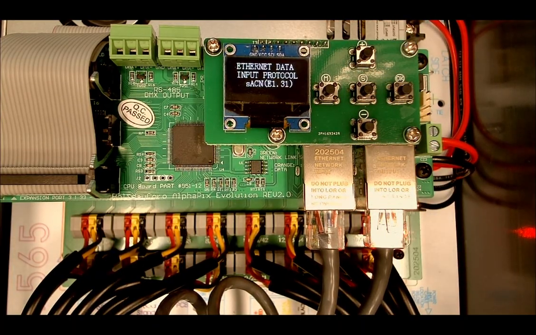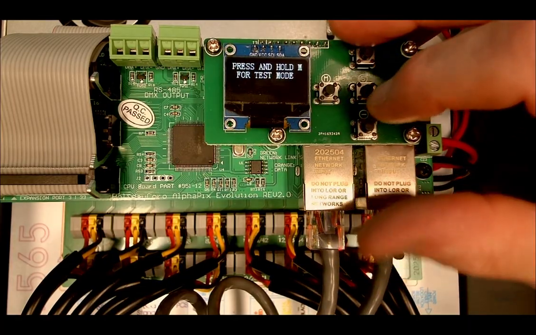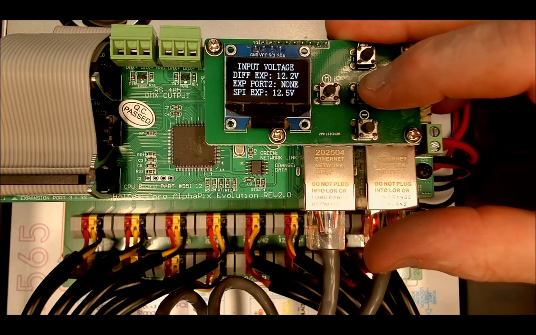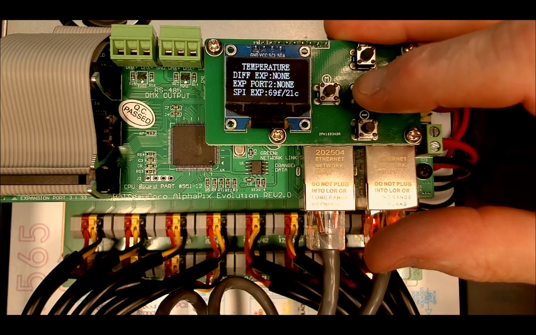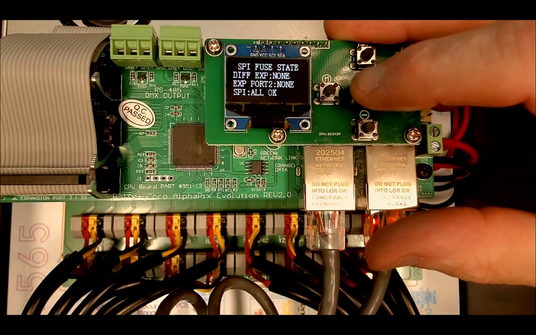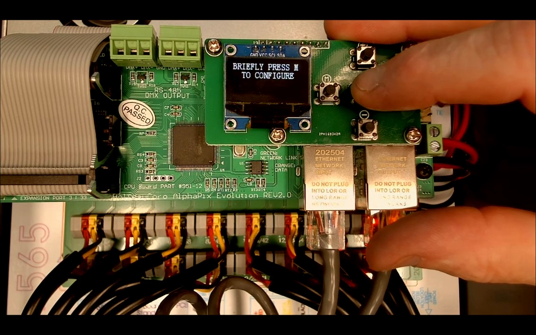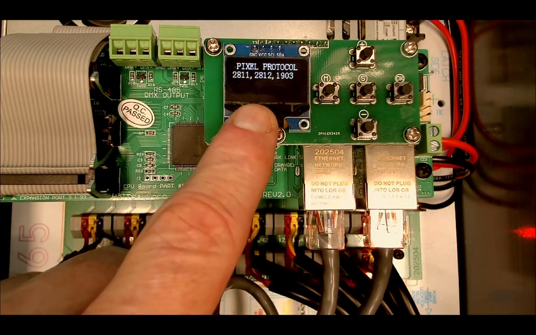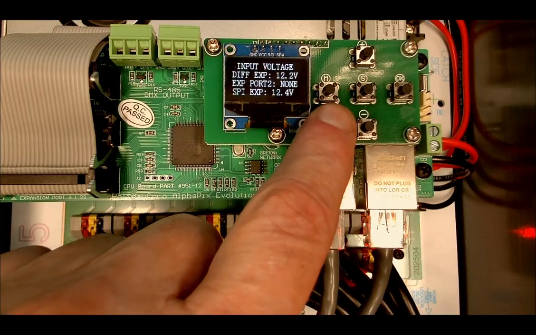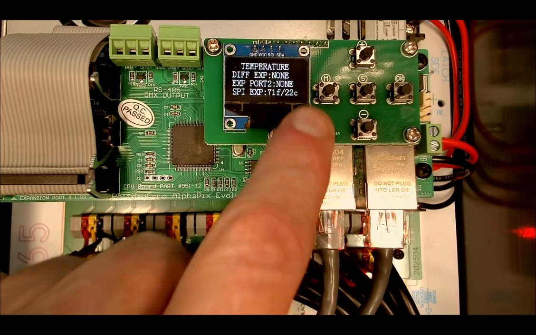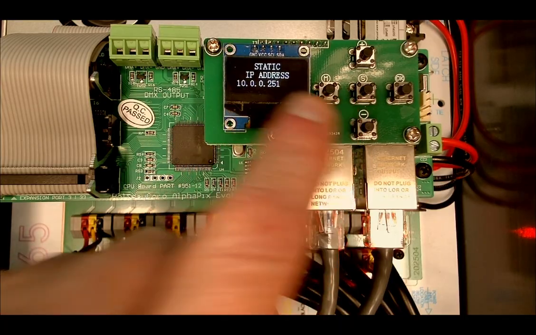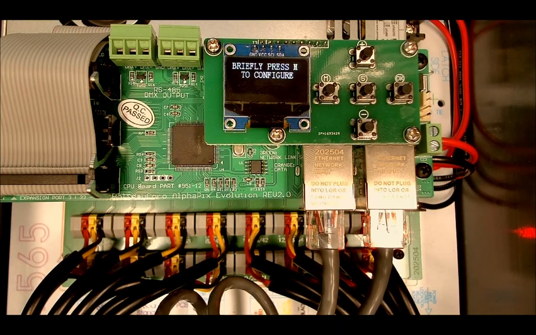All right, so we're going to let it scroll around one more time here. There's our input voltages for each board, temperature, SPI fuse state, and then we're back to the static address. So this is how you can monitor the current state of your controller. And again, see our other videos for actually configuring the controller using the button interface, and also for using the button interface to do test mode within the controller.